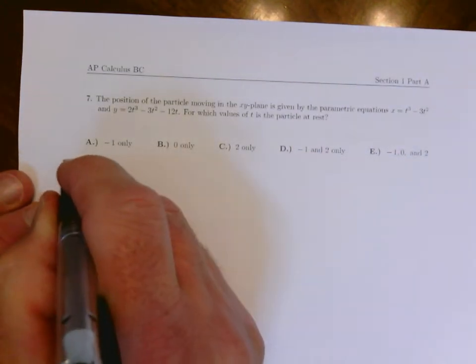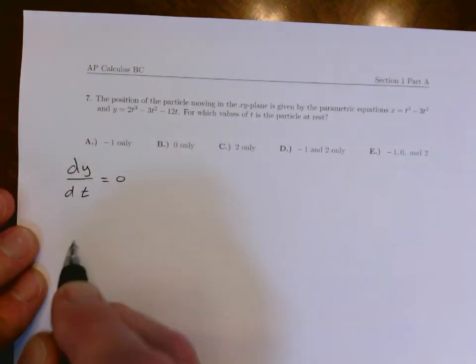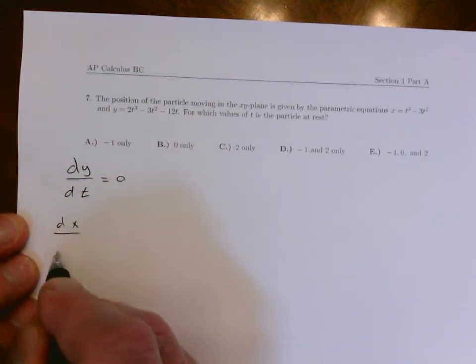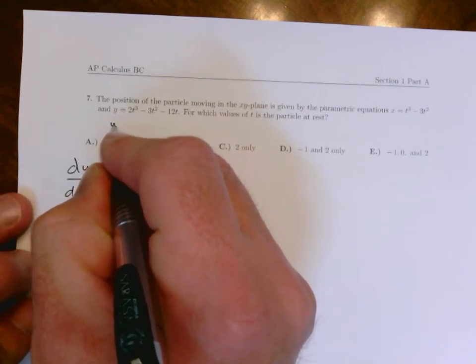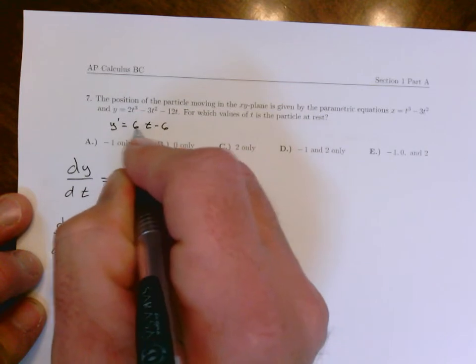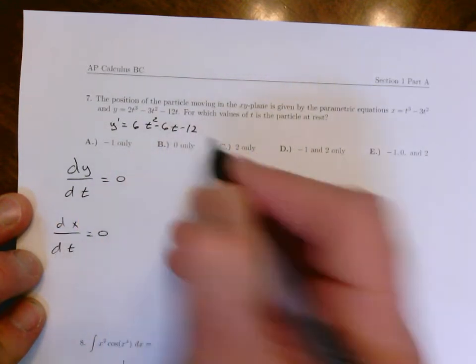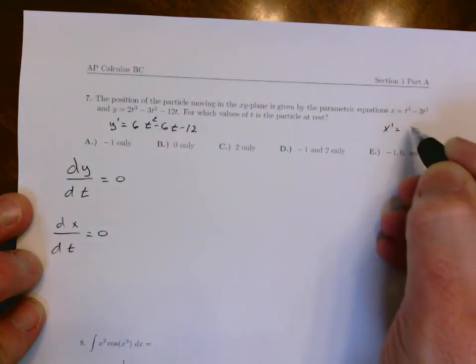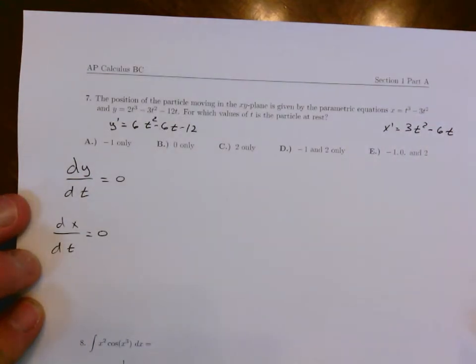So what I know then is that dy/dt has to be equal to 0, and I also know that dx/dt has to be equal to 0. So let's calculate dx/dt and dy/dt. So dy/dt is going to be 6t squared minus 6t minus 12. And I have x prime is going to be 3t squared minus 6t. So let's set these both equal to 0 and solve.